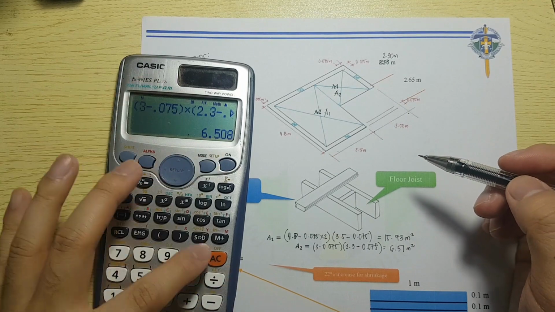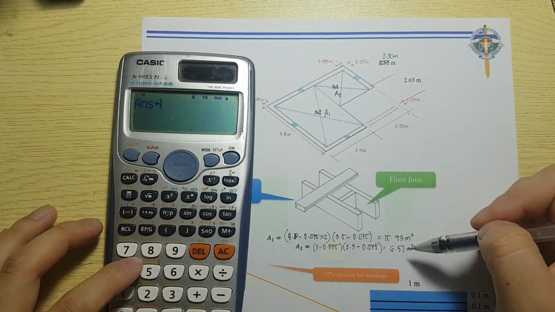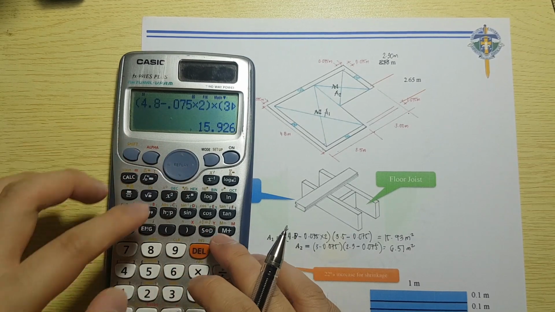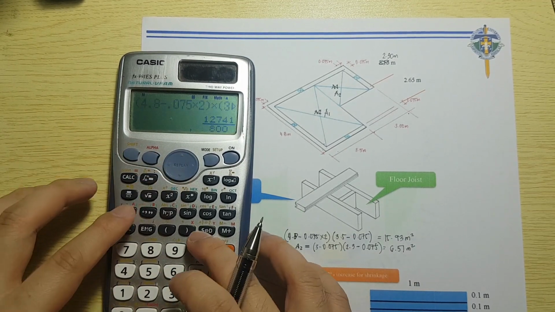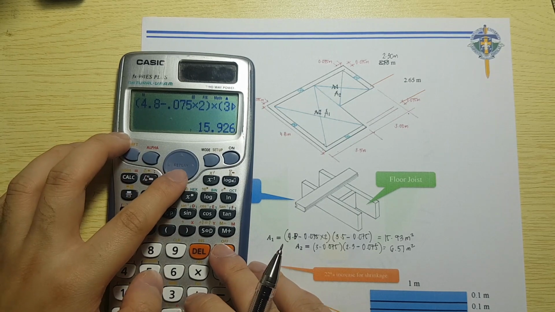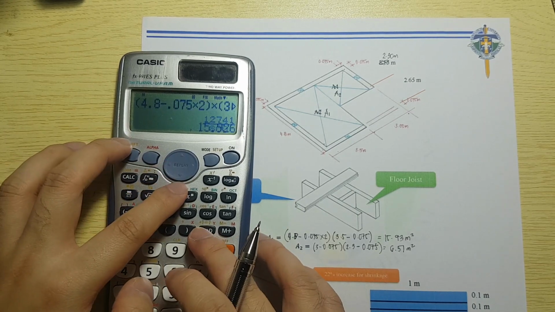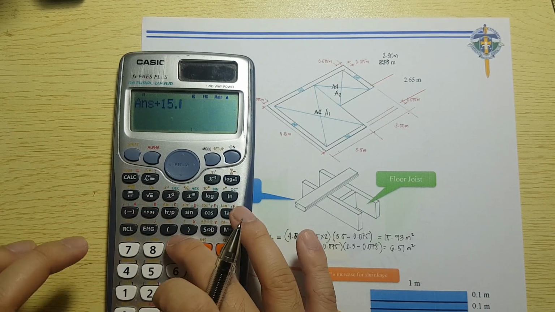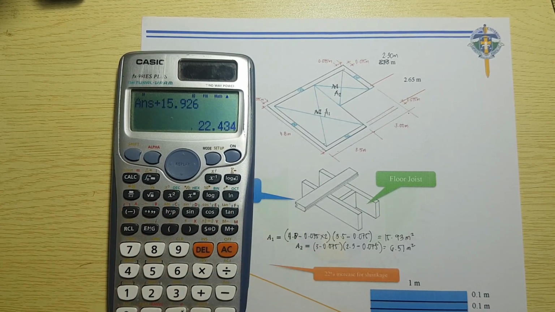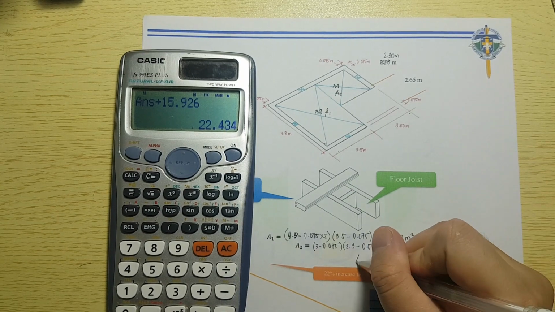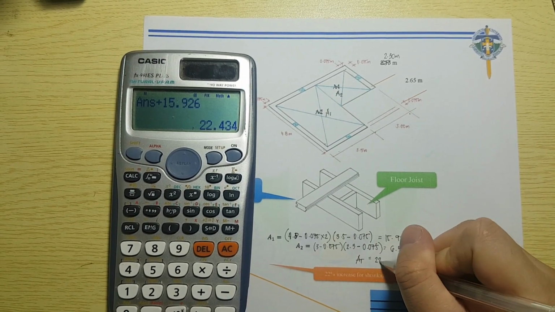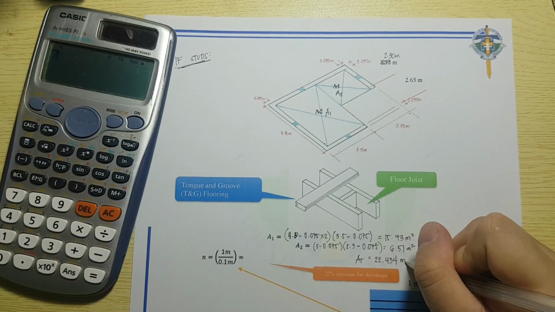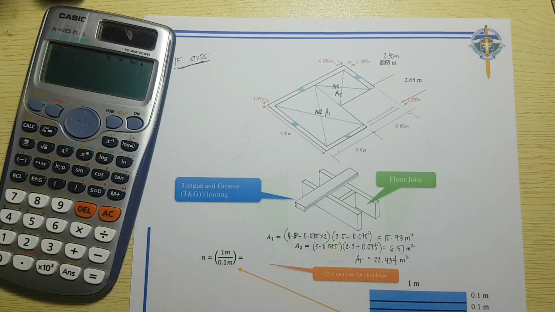So, 6.508 plus 15.926. So, 22.434 square meters is the total area.